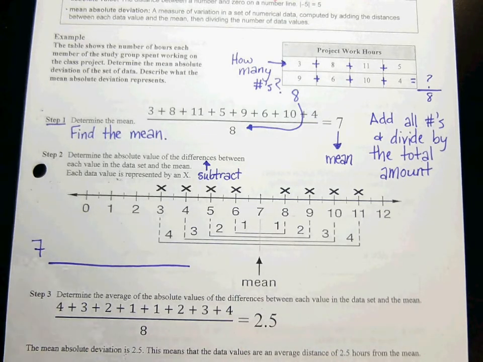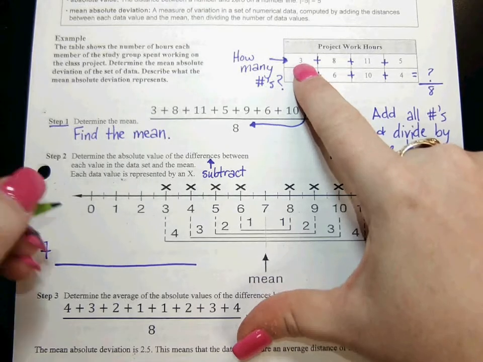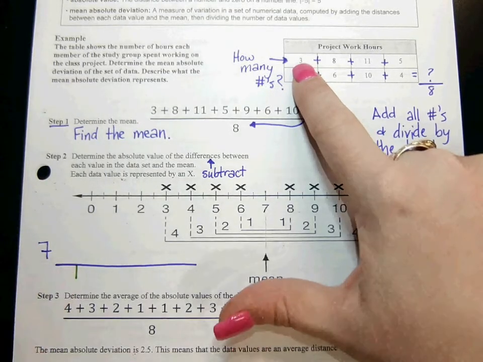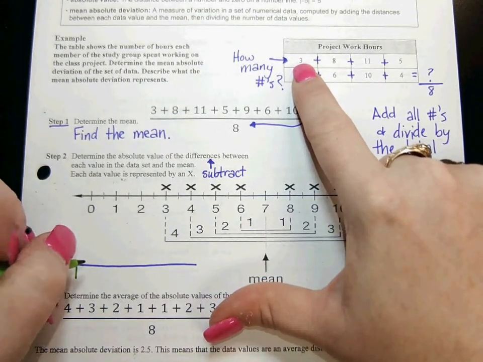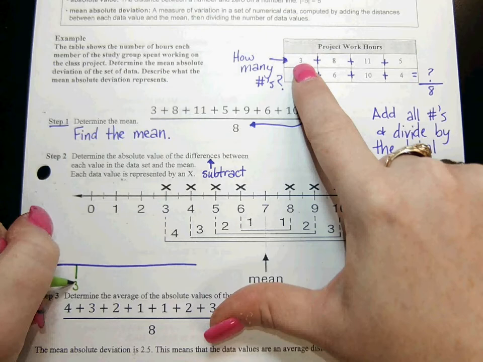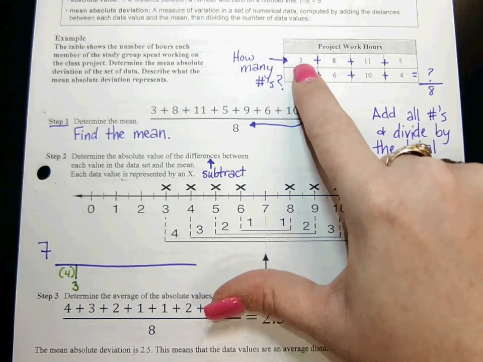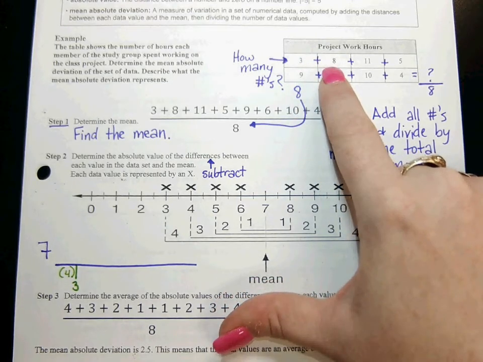So the first one, I have 3. Is that above or below 7? It's below. And how many away from 7 is 3? It's 4. So that's what goes right there, saying it deviates 4 away. 8, is that above or below 7?